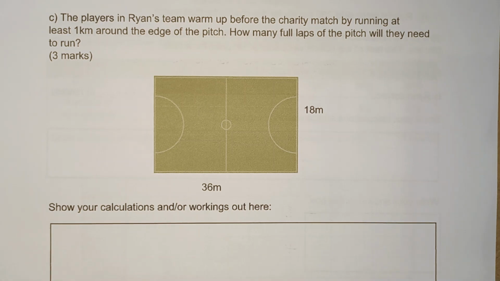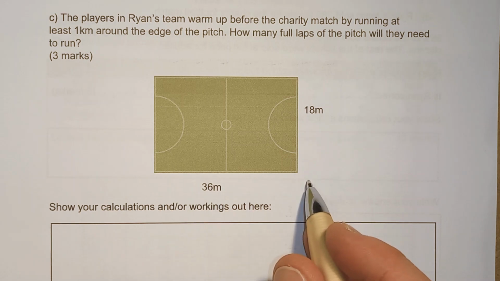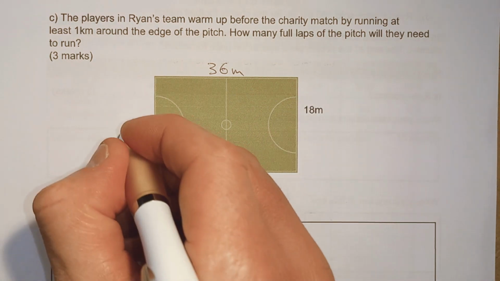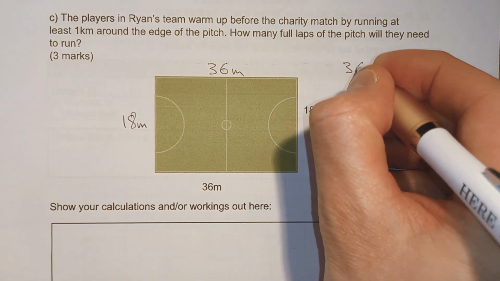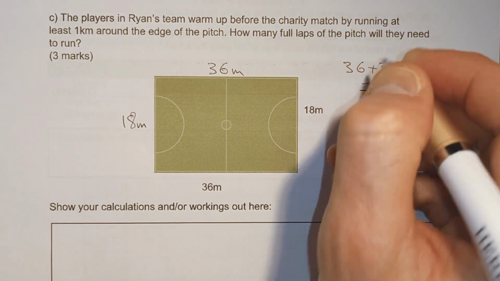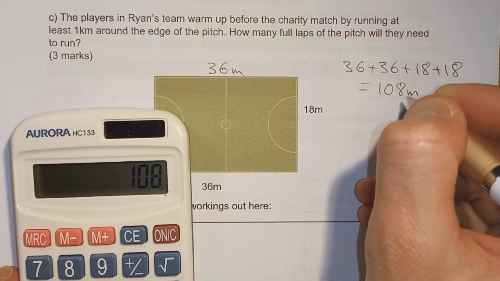Part C. The players in Ryan's team warm up before the charity match by running at least 1 kilometre around the edge of the pitch. How many full laps of the pitch will they need to run? Well, if it's 36 metres along the bottom, it's also going to be 36 metres up here. And if it's 18 metres down that way, it's also going to be 18 metres here. So let's work out the full perimeter. So we've got 36 plus another 36 plus 18 plus another 18, which gives us 108 metres.